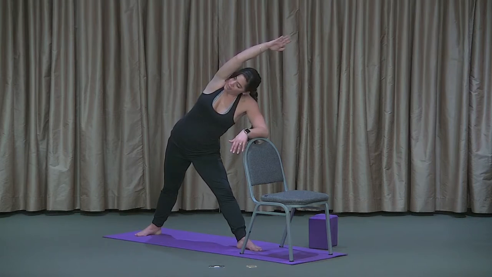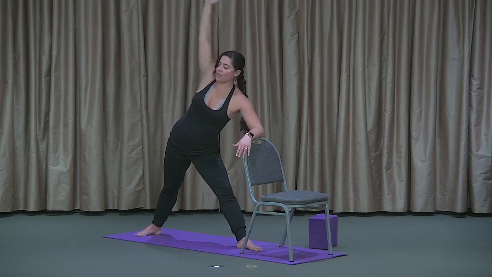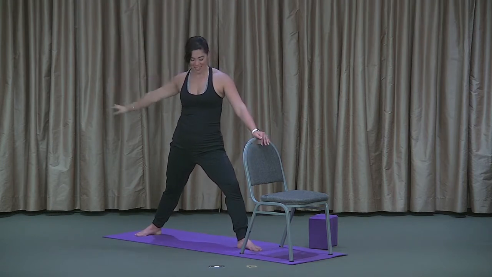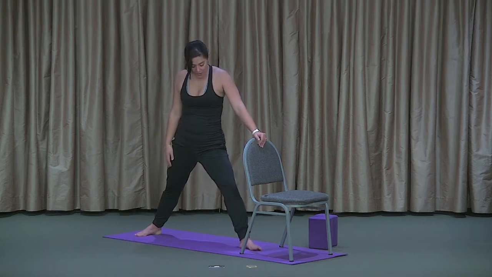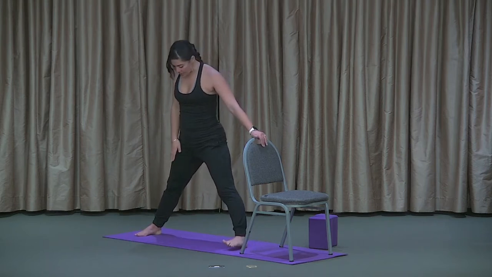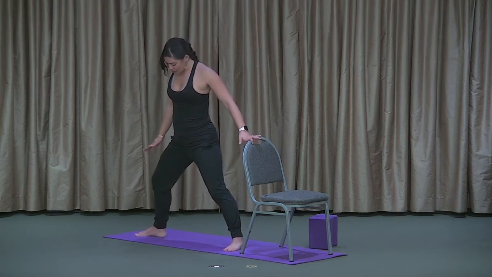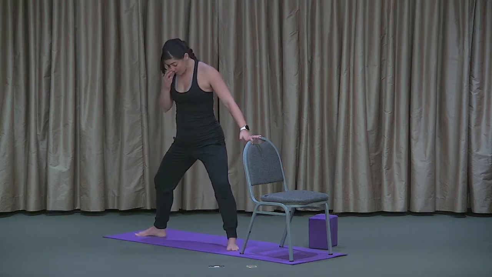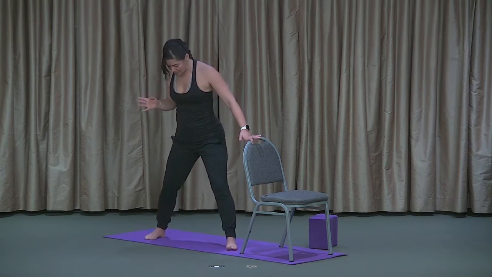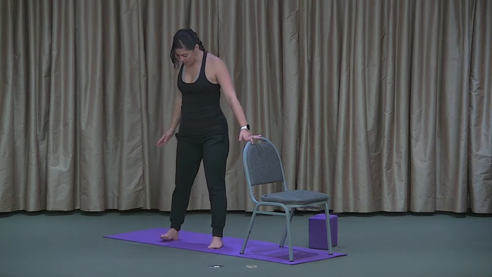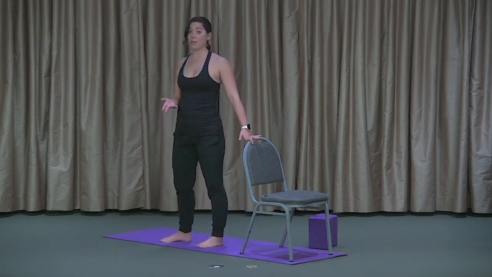And when you're ready, on an inhale, slowly start to lift up. Now, how in the world do you get out of this position? First, you're going to turn the toes back to the front. And then you can do what's called heel toeing, where you're turning the toes in and then the heels in. So you're just kind of walking it back in.